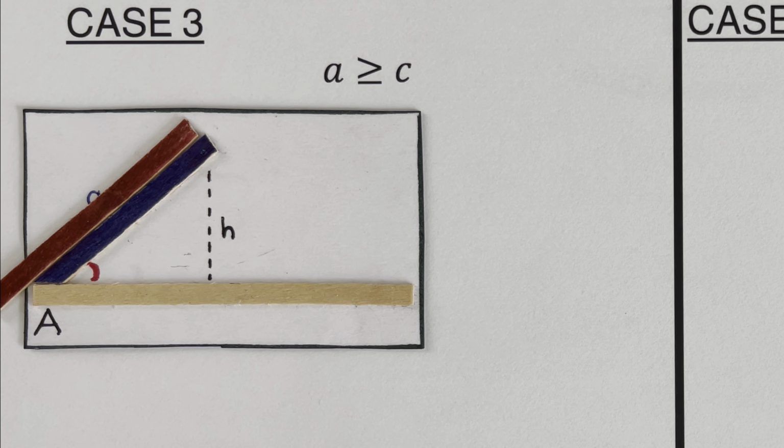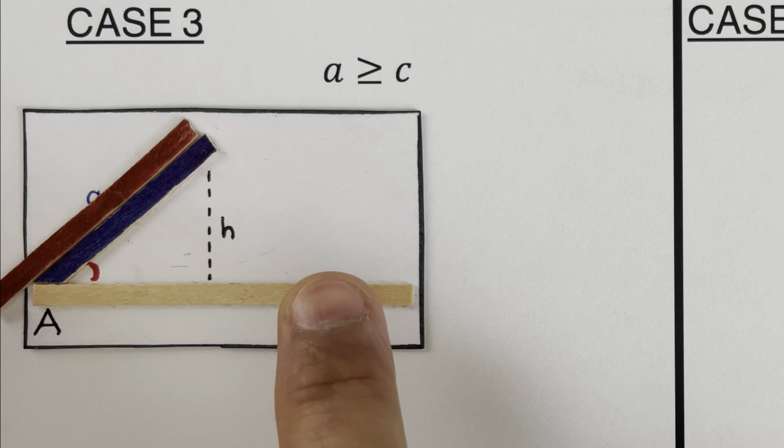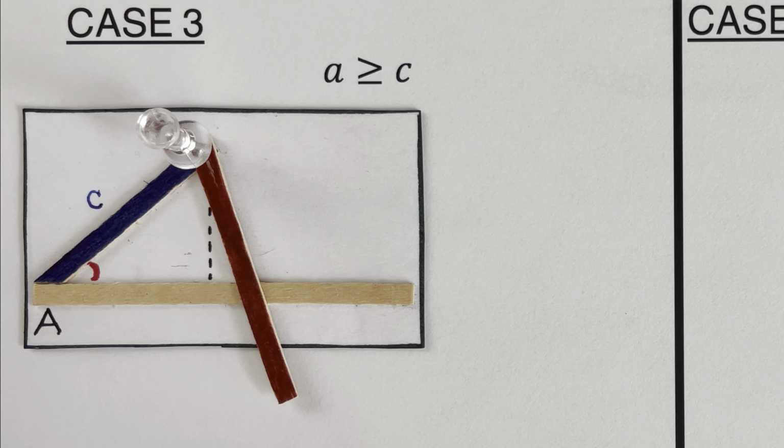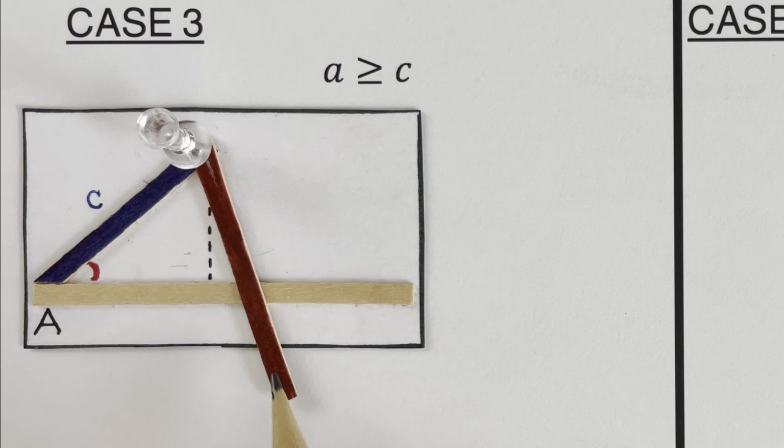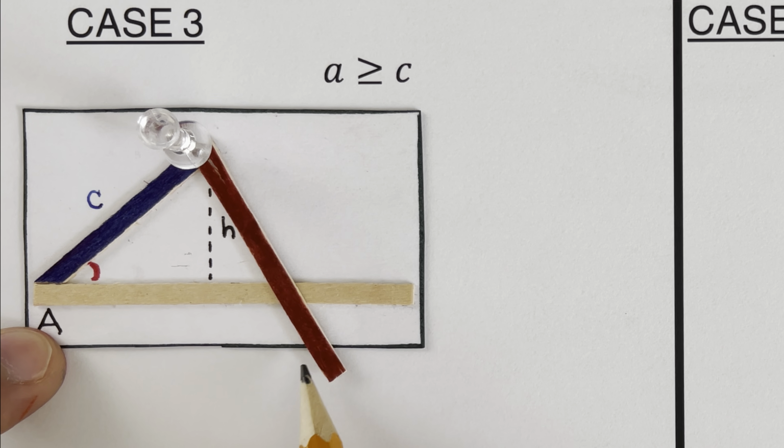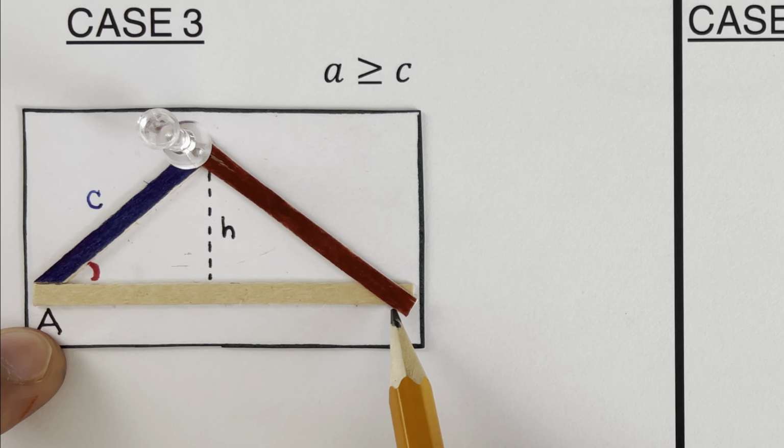So what's going to happen if a is greater than c? The red part right here is our a. If it's greater than c, which is the blue part here, we are able to create one triangle right here.